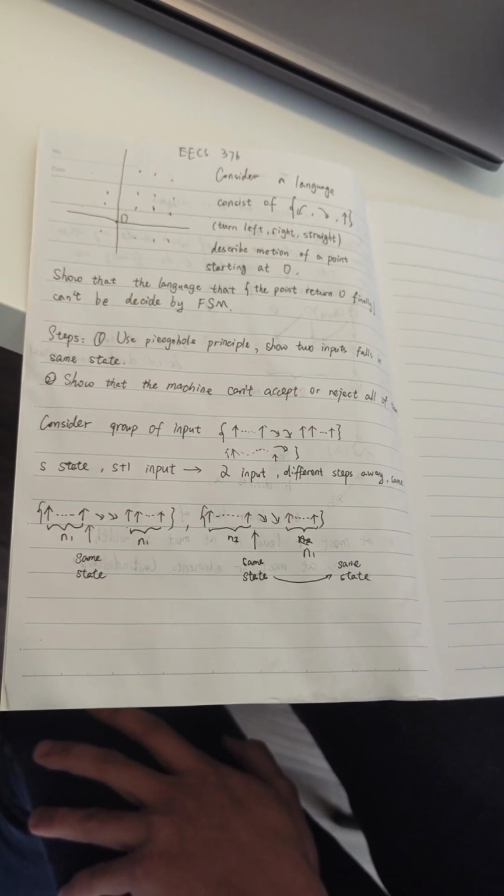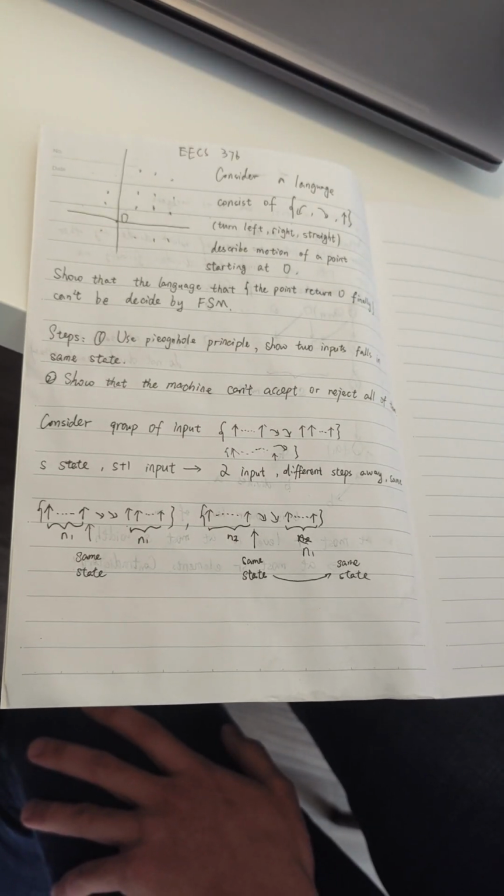So here comes the contradiction, and this language cannot be decided by a finite state machine.